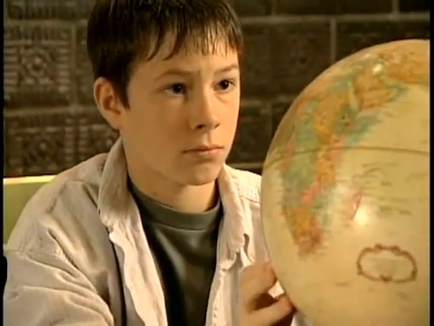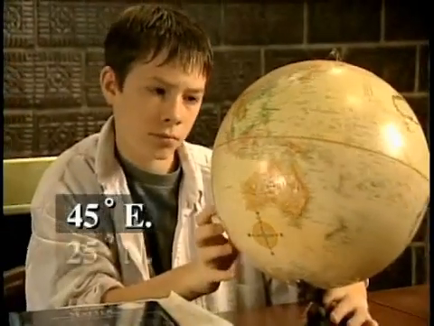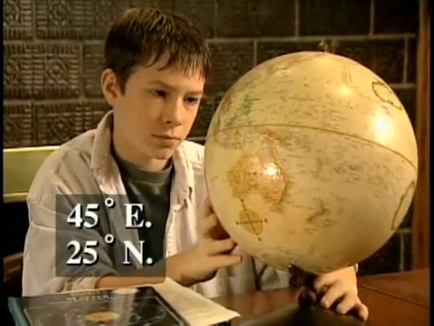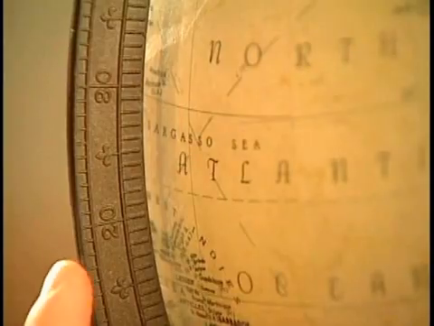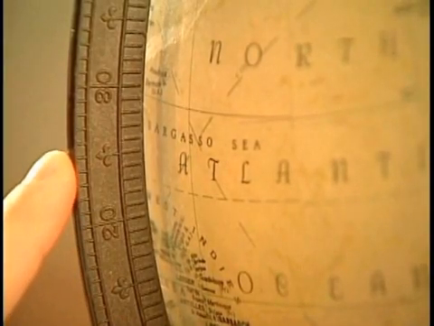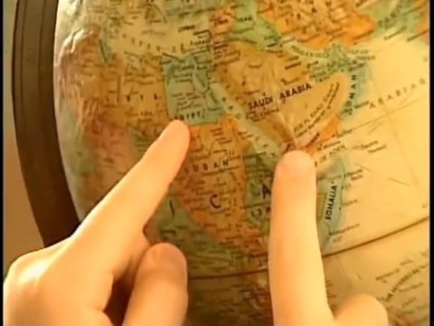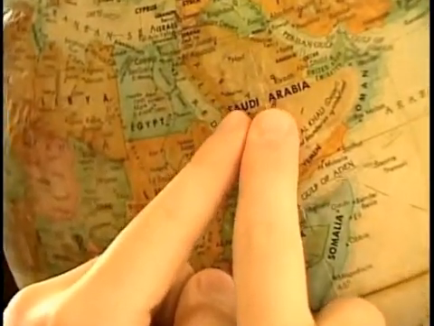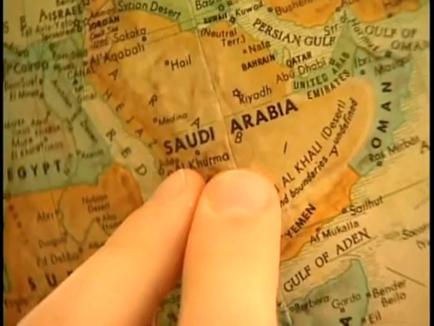places on a globe. Let's say you're looking for Saudi Arabia, which is found at 45 degrees eastern longitude and 25 degrees northern latitude. Look along the equator until you find 45 degrees east. Find 25 degrees northern latitude on the rim holder or on the globe itself. Move your fingers together, and where the two meet, at 45 degrees eastern longitude and 25 degrees northern latitude, you'll find Saudi Arabia.